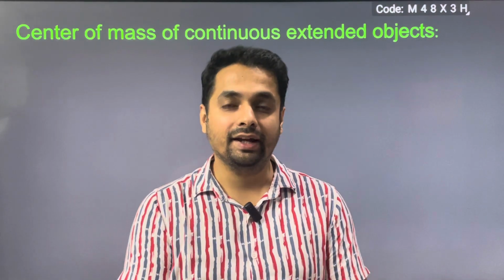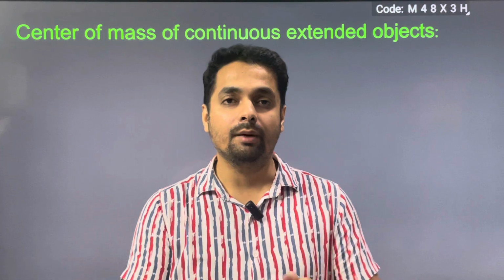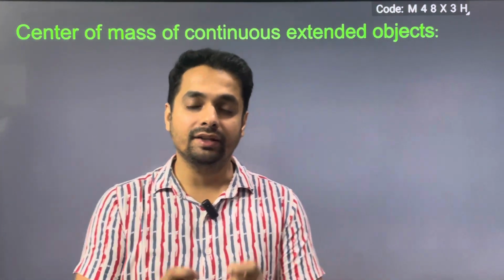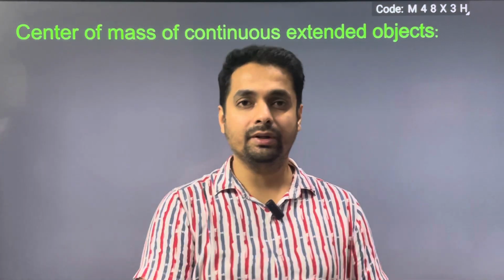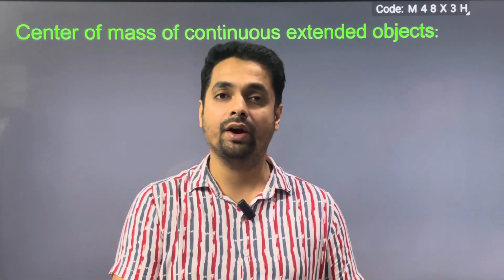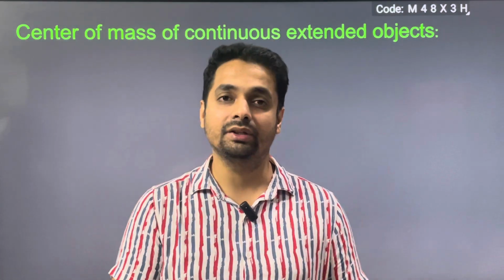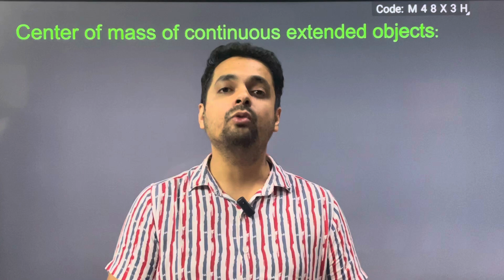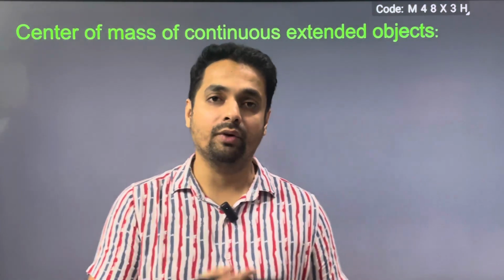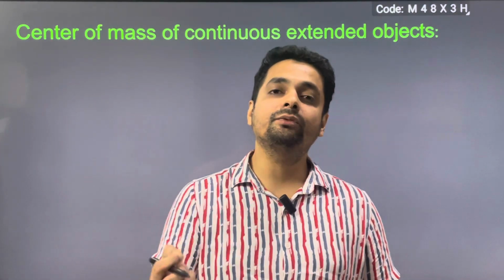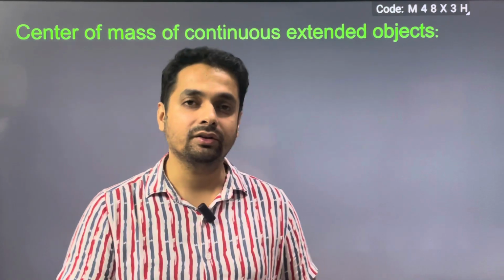Today is our second lecture on center of mass. In today's class we will discuss how to find the center of mass of continuous extended bodies. For example, I have an extended body and I have to find its center of mass. For example, a semicircular ring or a semicircular disc. What steps should we keep in mind to find the center of mass? Before that, we already studied how to find the center of mass of point objects.